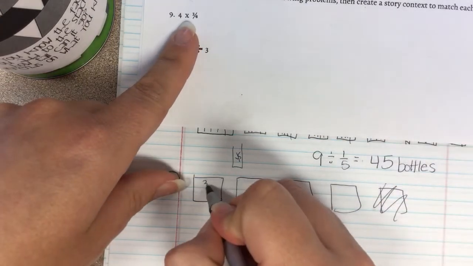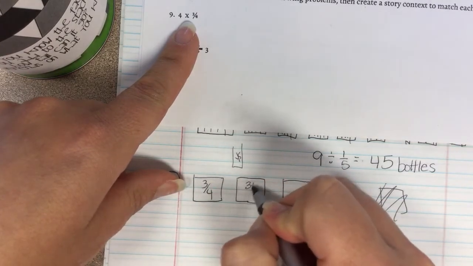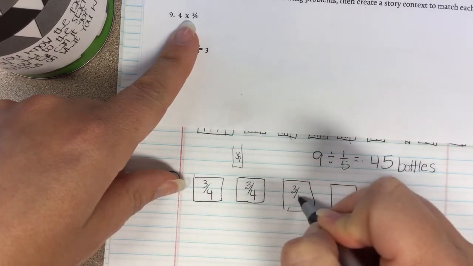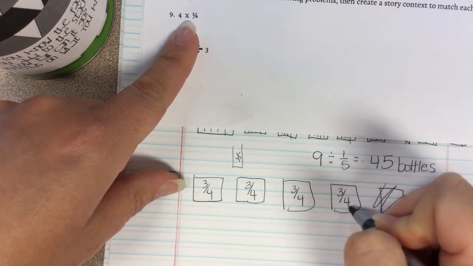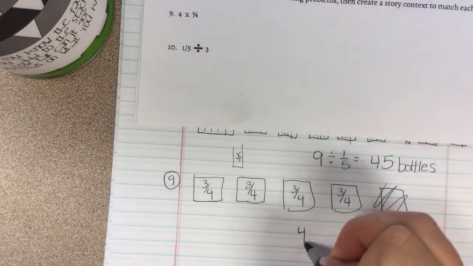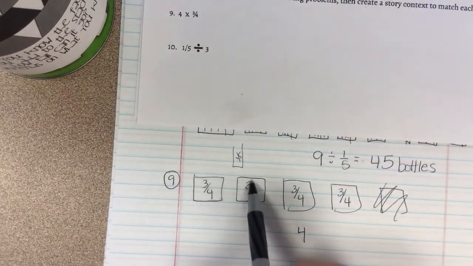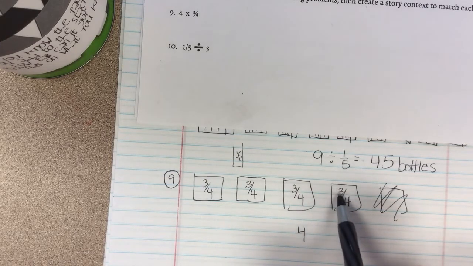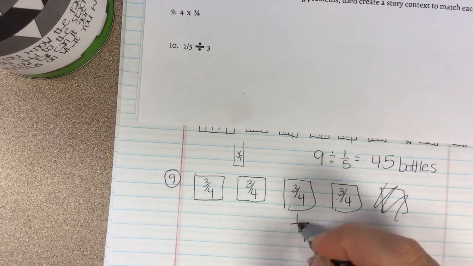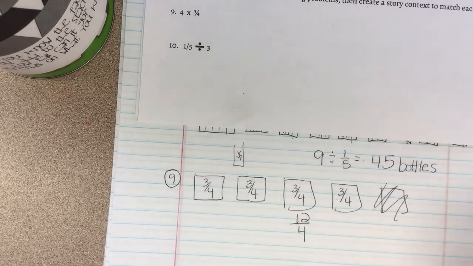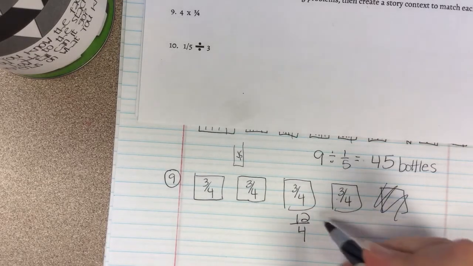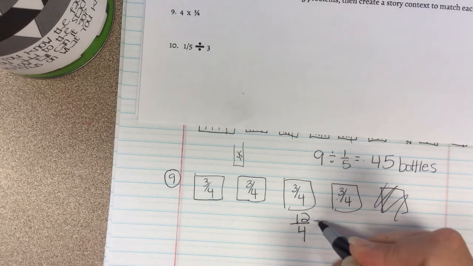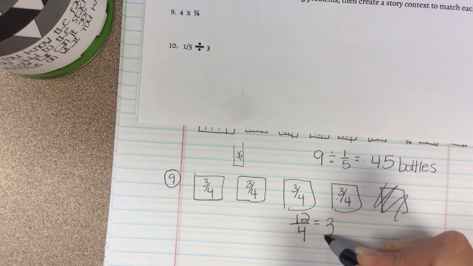So inside of this one was a 3/4. Inside of this one was 3/4, 3/4, and 3/4. So these are all fourths. How many do I have? 1, 2, 3, 4, 5, 6, 7, 8, 9, 10, 11, 12. Oh, so I had 12 parts, 3 in each one. Okay, 12 divided by 4 is 3.